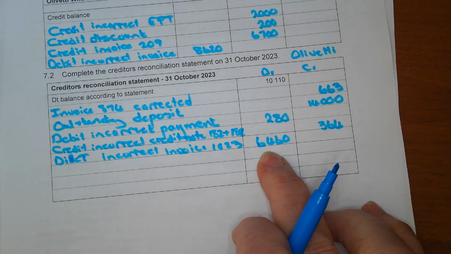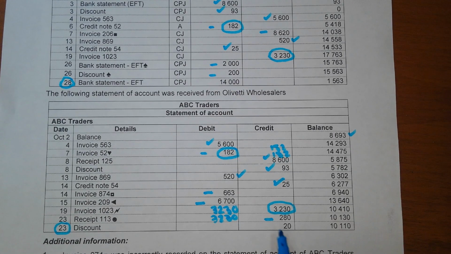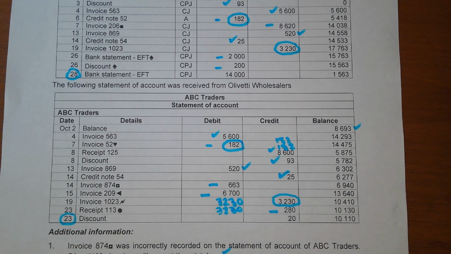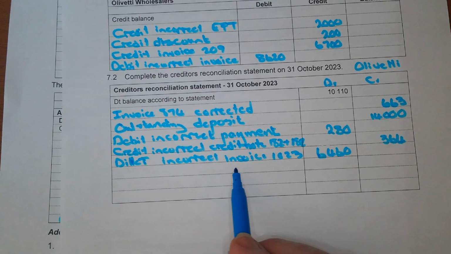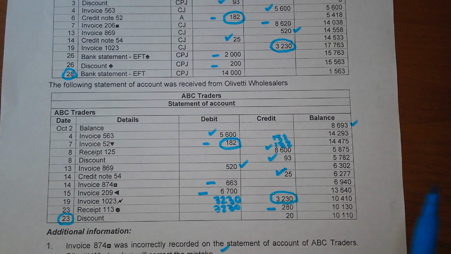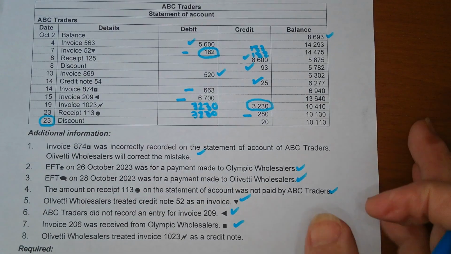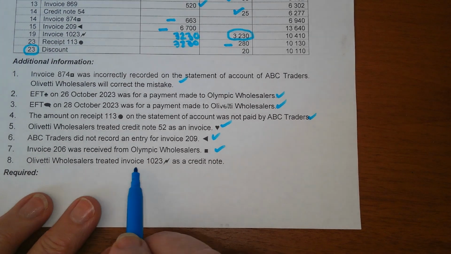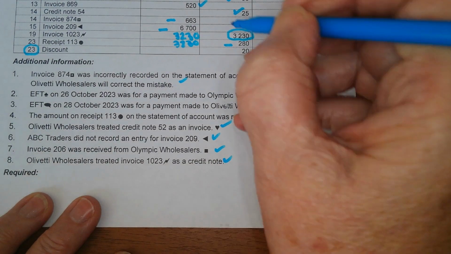So to get that 6460, we added the two figures together. You could also indicate here debit incorrect invoice and then debit credit note, so that you can see that both of them must go to the debit side. Okay, Olivetti Wholesalers treated invoice 1023, so we've done that one.